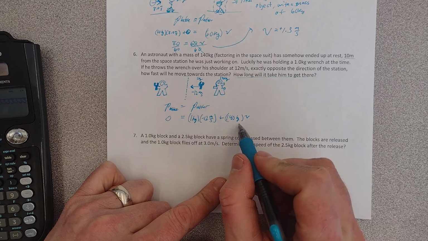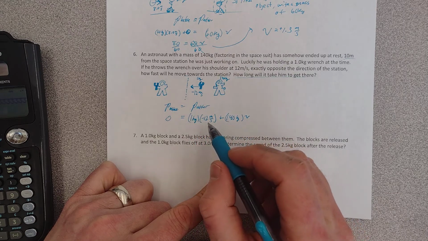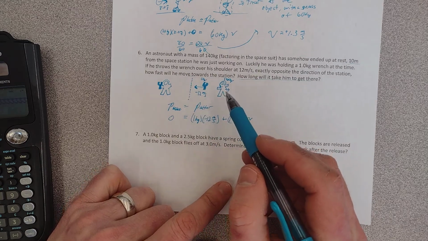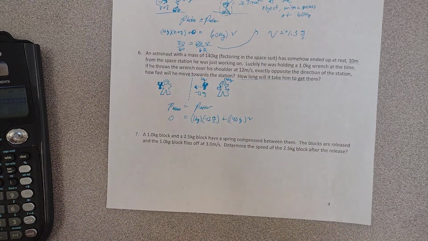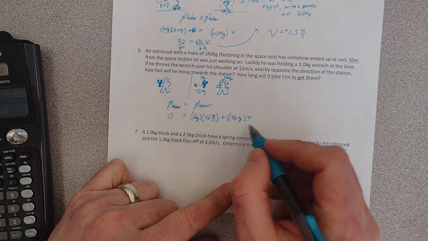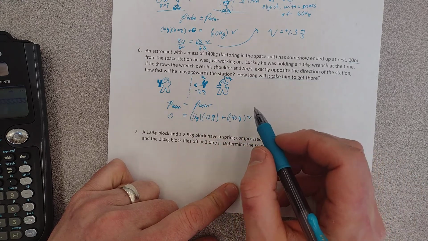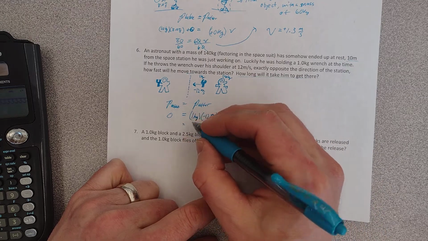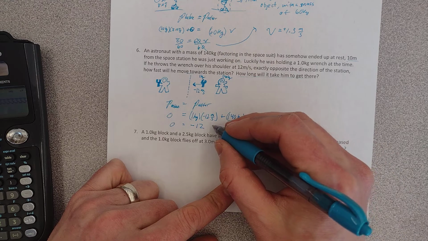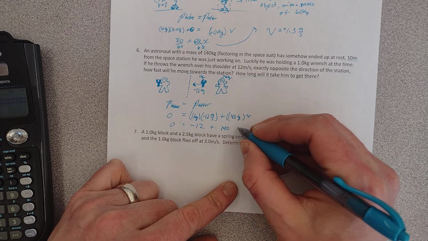Now, since these two momentums have to add up to equal 0, meaning the final total momentum of the system afterwards has to be 0, then this product and this product must be equal to each other, but opposite in magnitude. So this is 0 equals negative 12 plus 140 times v.